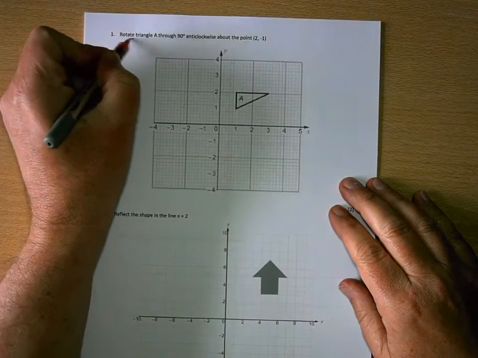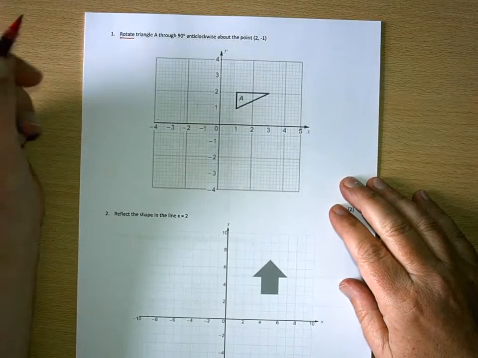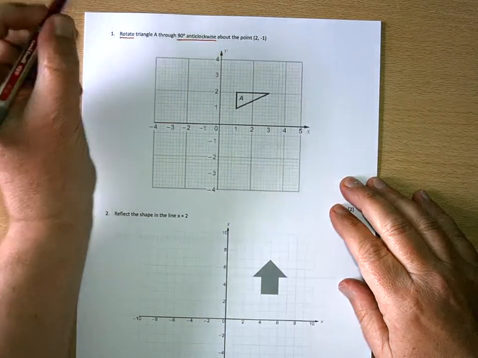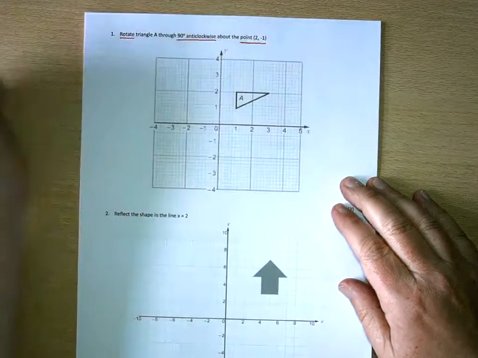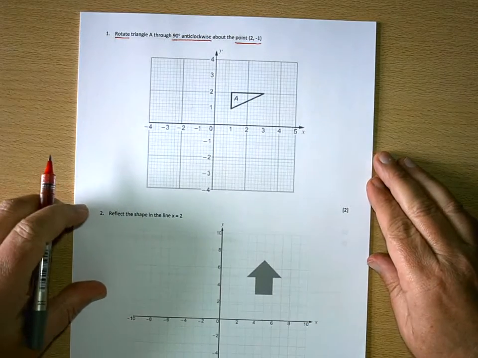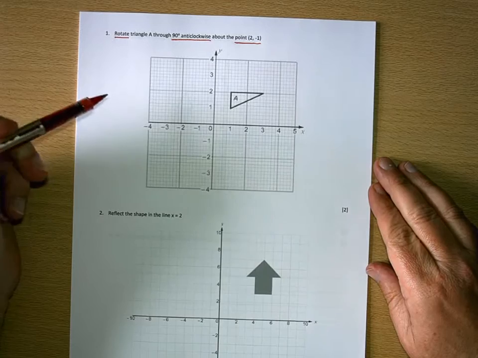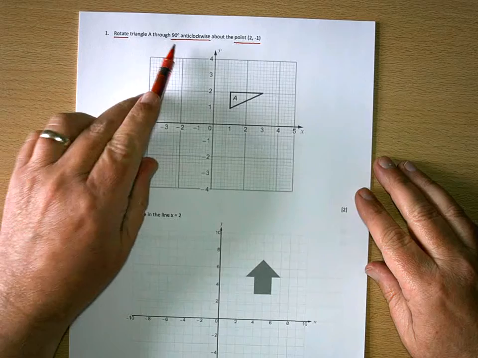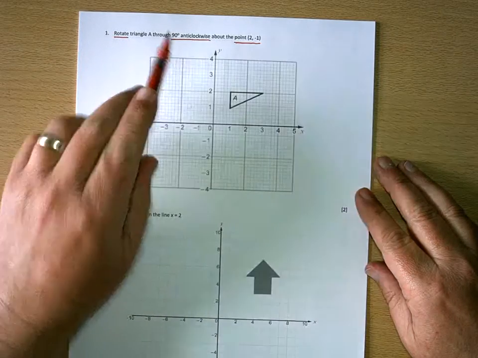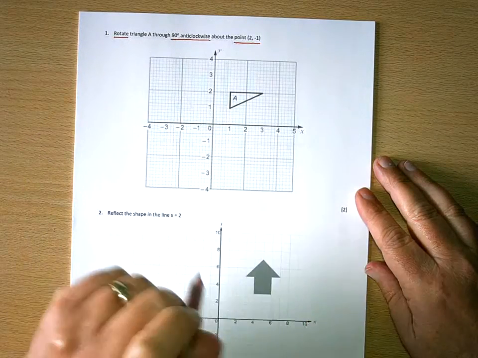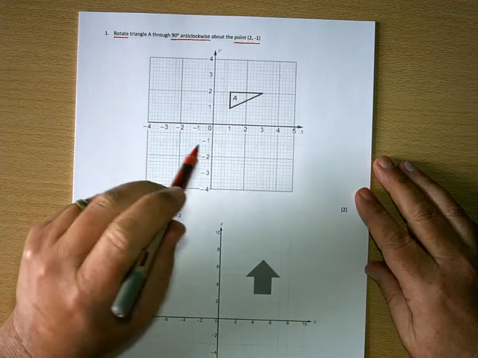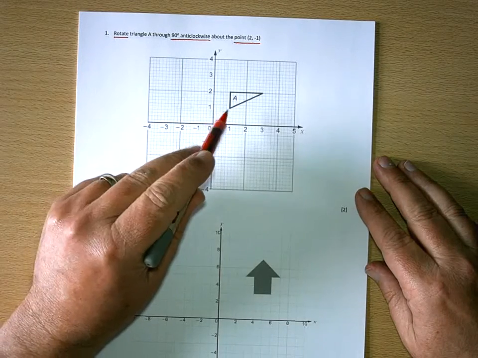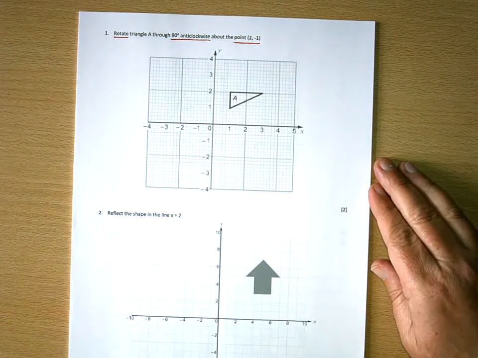This question is telling you to rotate this triangle 90 degrees anti-clockwise about the point (2, -1). So when you're doing a rotation, unless it's 180 degrees, they need to give you extra information. They need to tell you which direction the turn is going to be and where to pivot the rotation about. If it's pivoting about different positions, then it will end up in a different place.